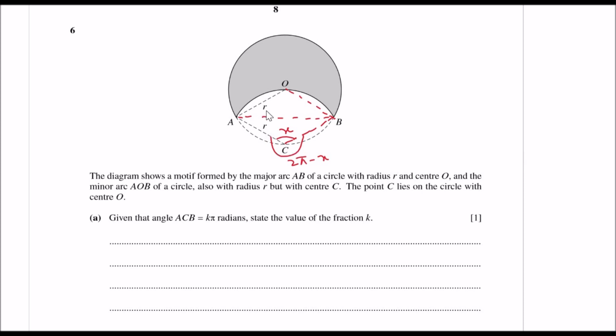So you can see here, if we join this with the circle with the center C, it goes like this. So this is a circle we have.